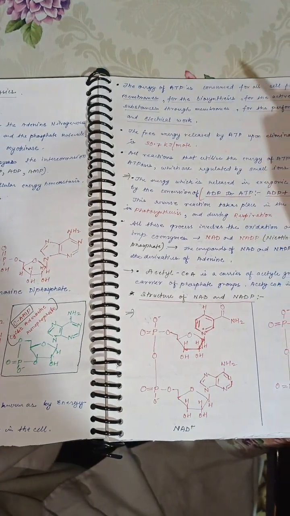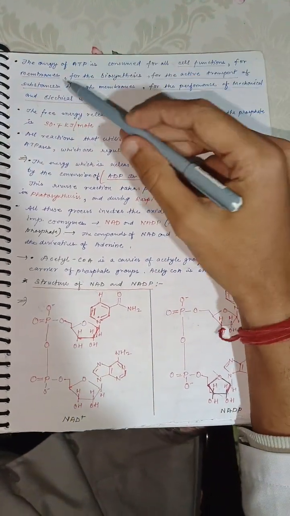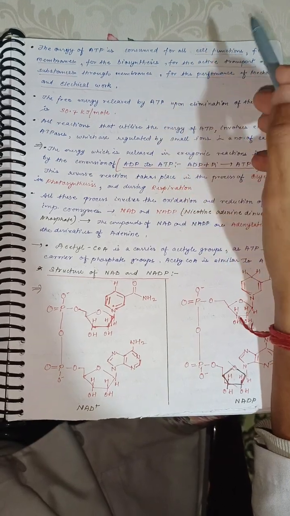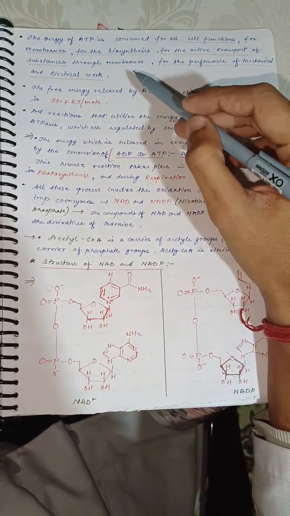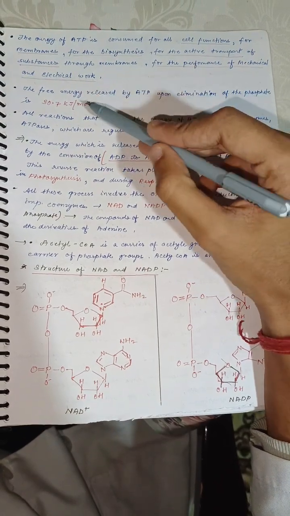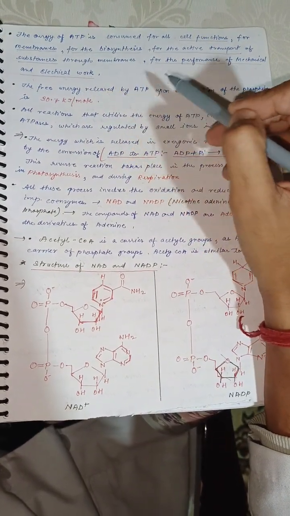The energy of ATP is consumed for cell functions, for biosynthesis, for active transport through membranes, and for the performance of mechanical and electrical work. The free energy released by ATP upon elimination of phosphate is 30.7 kJ per mole.